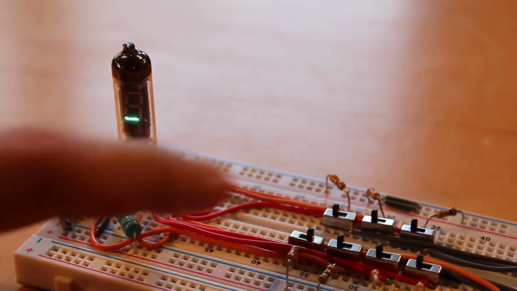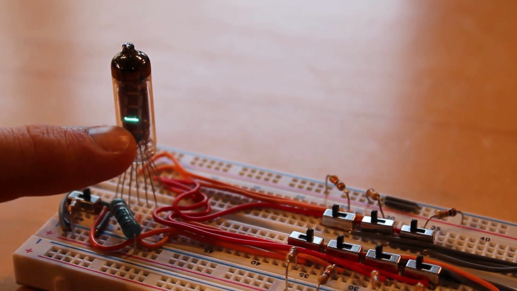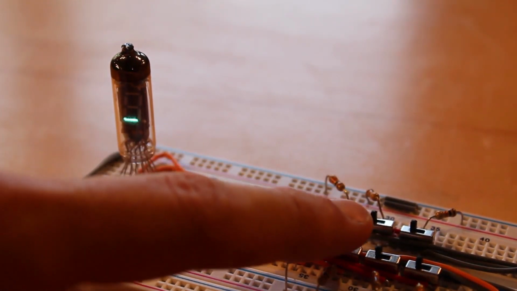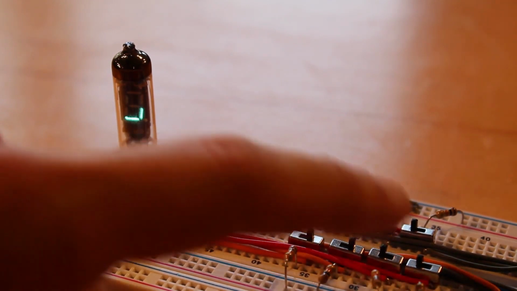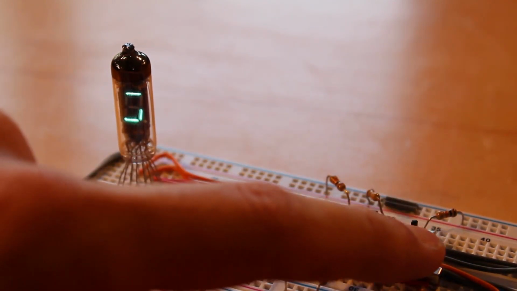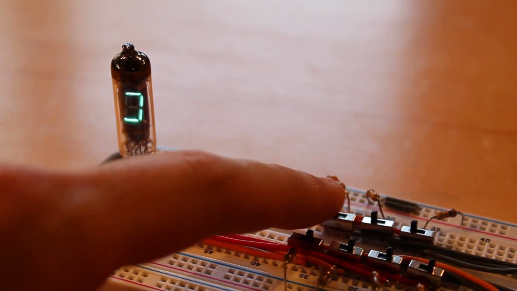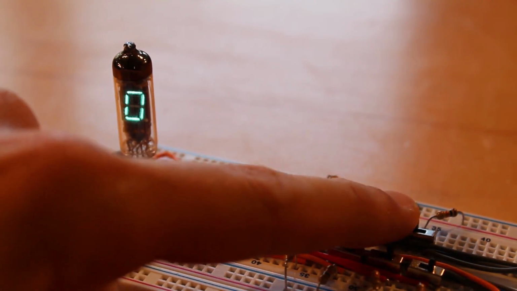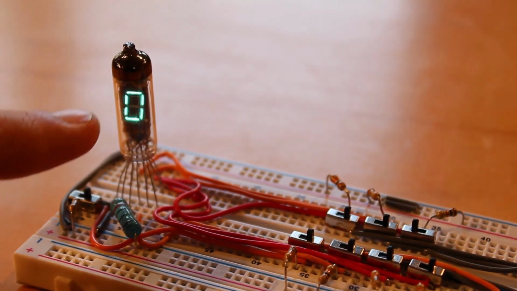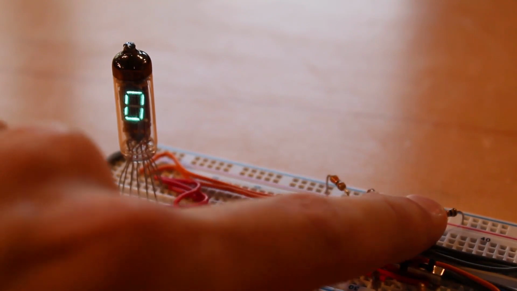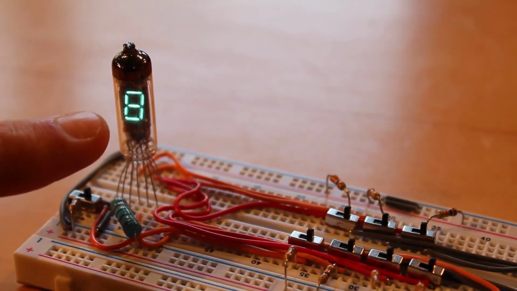Yeah, all right, there we go. So this switch here apparently corresponds to the bottommost segment. And then, yeah, that's the one next to it. There's one up top. There's that one. All right, so now we've written the number 0, and if we flip this last switch, there we go, that's the number 8.